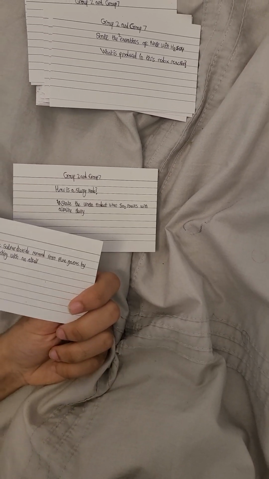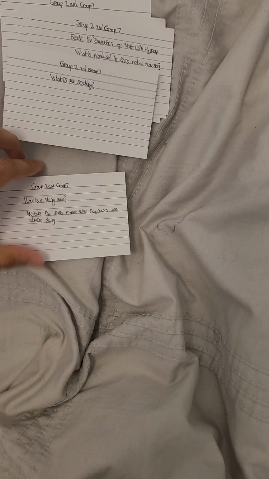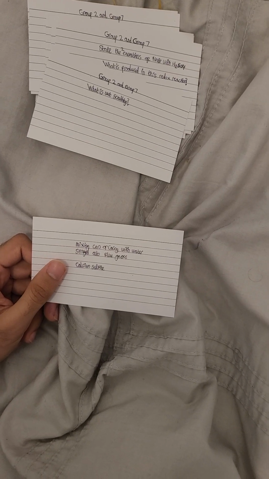Wet scrubbing: acidic sulfur dioxide can be removed from flue gas by reacting with an alkali, and a slurry is made by mixing calcium oxide or calcium carbonate with water, sprayed onto flue gases, and then you form calcium sulfite.